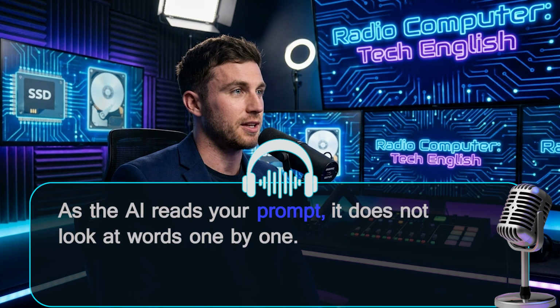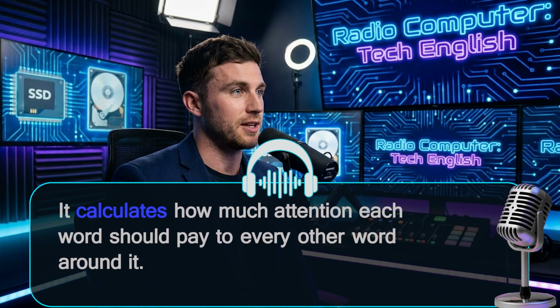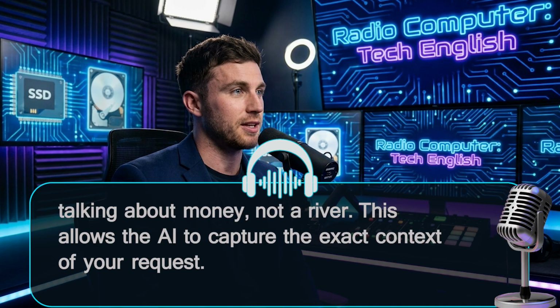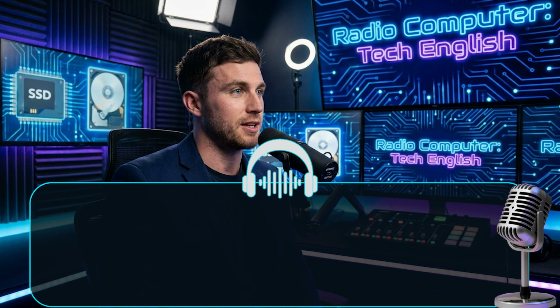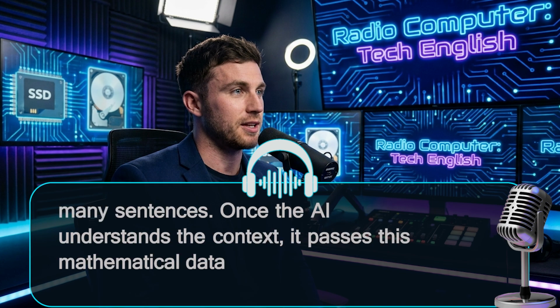As the AI reads your prompt, it does not look at words one by one. It looks at the entire sentence all at once. It calculates how much attention each word should pay to every other word around it. In the phrase, the financial bank, the AI connects the word bank to financial, realizing you are talking about money, not a river. This allows the AI to capture the exact context of your request. Without attention, the AI would treat every word almost independently and misunderstand many sentences.